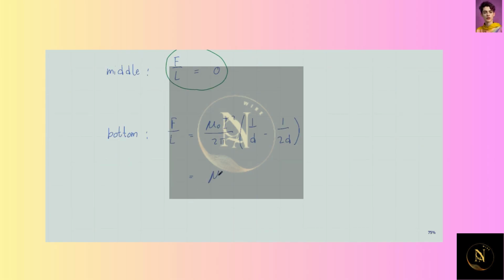And so again, as in part A, this simplifies to mu naught I squared over 4 pi d, but this force is in the opposite direction, and this force acts downwards.